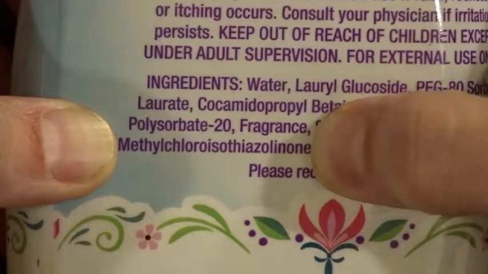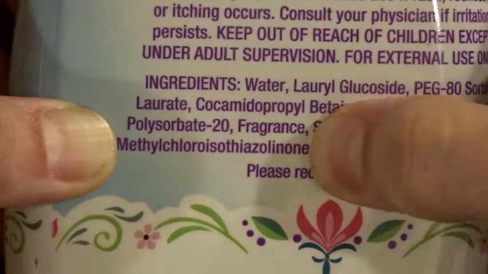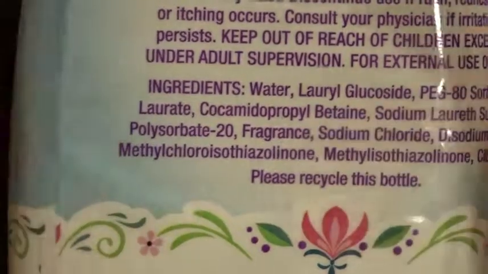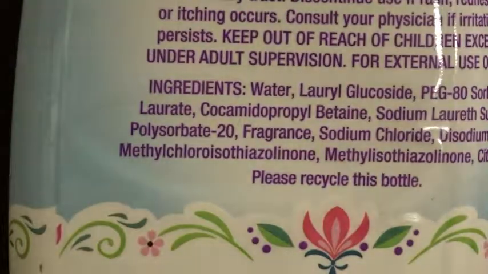How did you do? Are you now pronouncing it methylchloroisothiazolinone? Then congratulations, you have mastered the back-chaining technique.